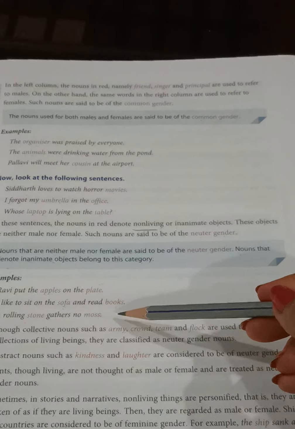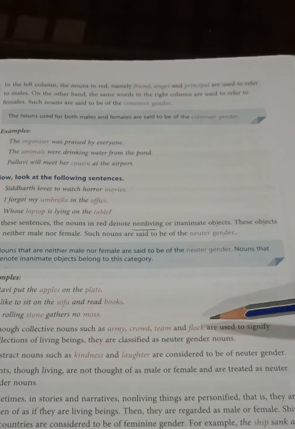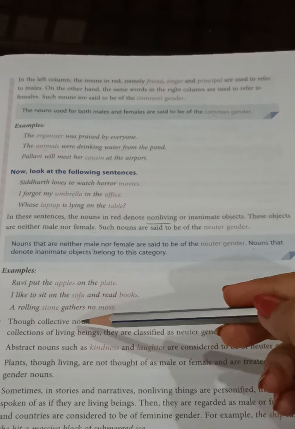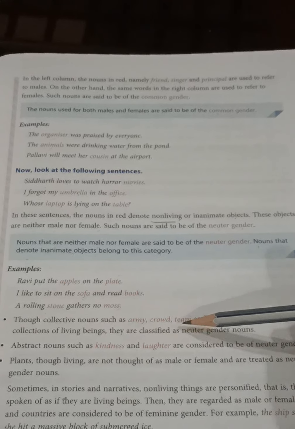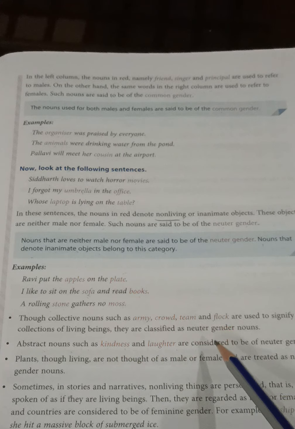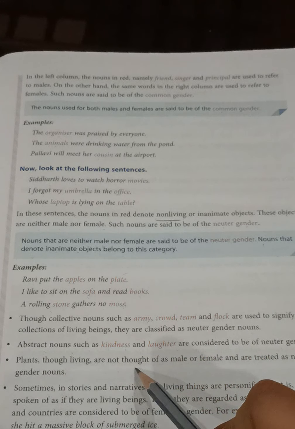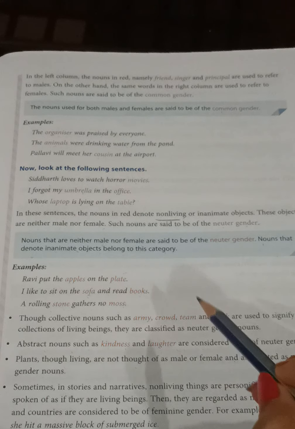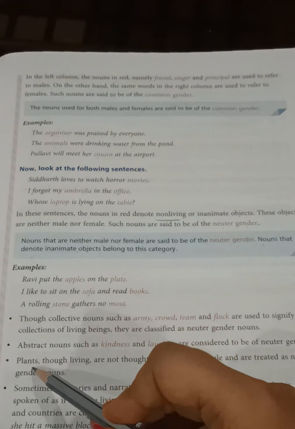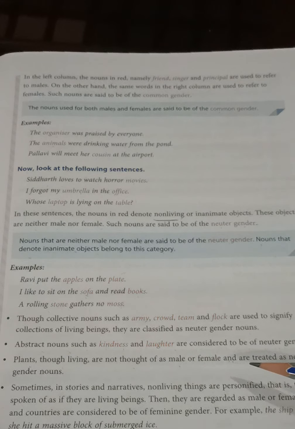Though collective nouns such as army, crowd, team, and folk are used to signify collections of living beings, they are classified as neuter gender nouns. Abstract nouns such as kindness and laughter are considered to be the neuter gender. Plants, though living, are not thought of as male or female. Now, plants are living, but they do not denote any male or female category. So, plants are included in the neuter gender.